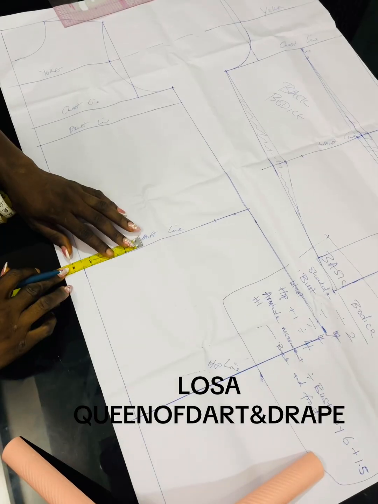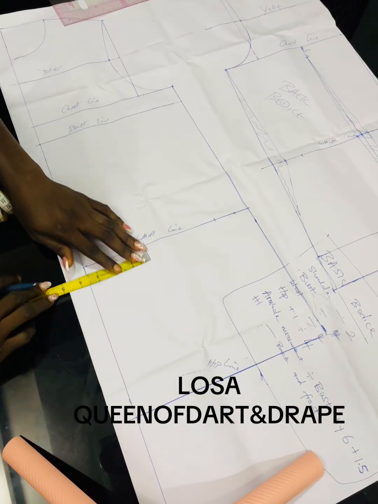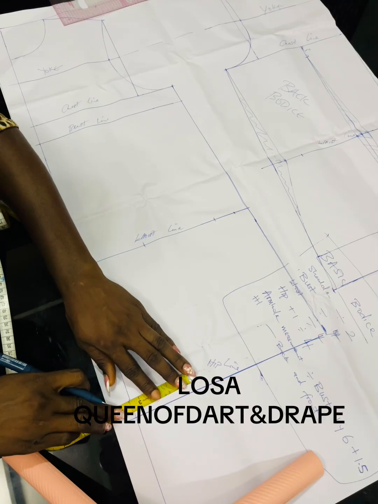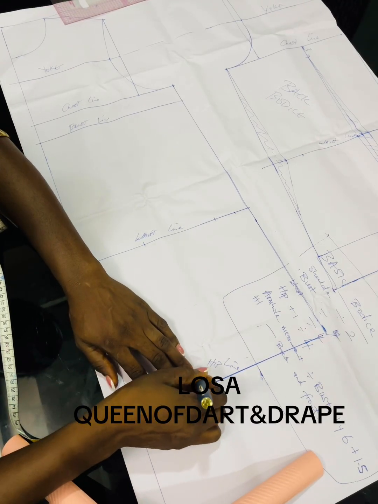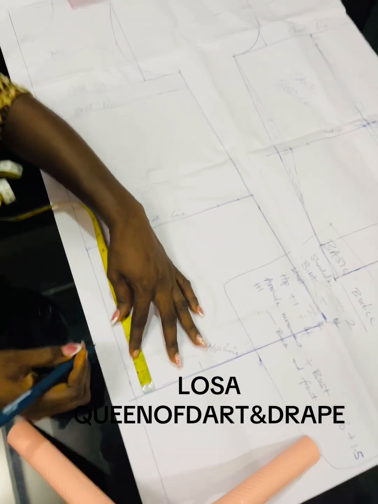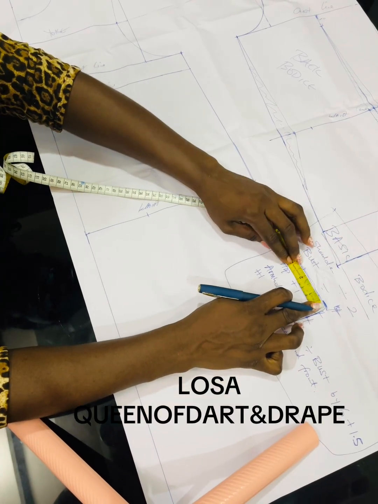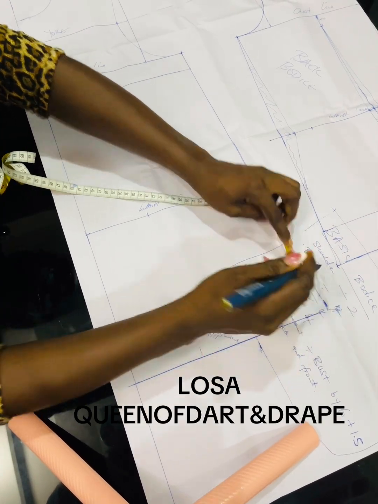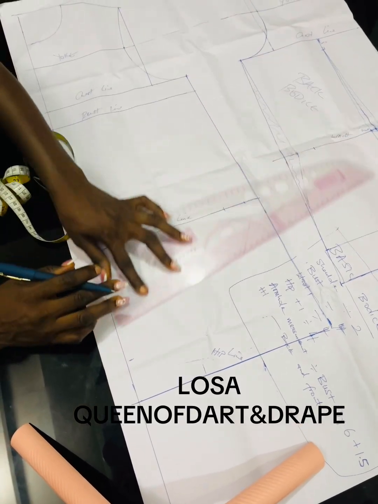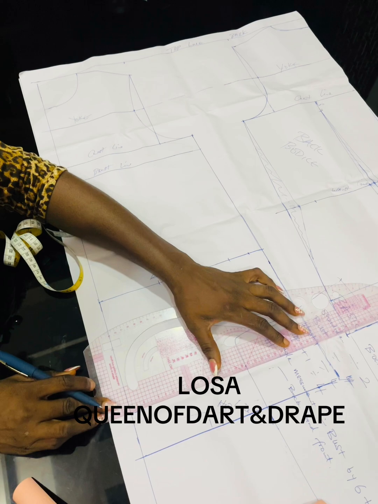So for my darts, I will first of all input my bust span measurement. Remember, we'll also come up for the front part by 2 inches. So I will connect the line this way.